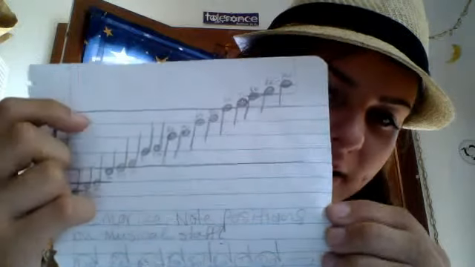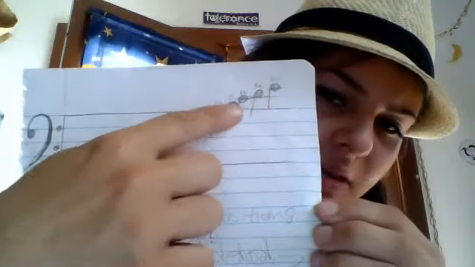From right here to up here. And notice how there are some that are off the musical staff. That's normal. I don't know why they're off the musical staff, but it kind of gives you an idea.